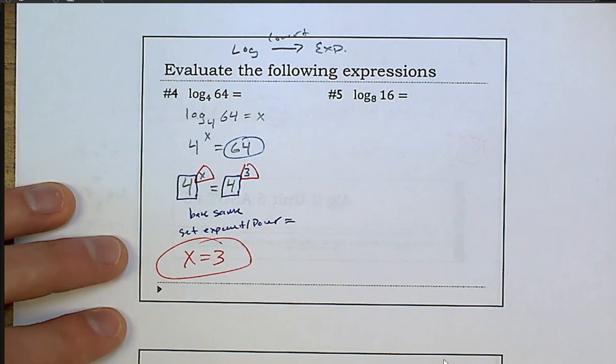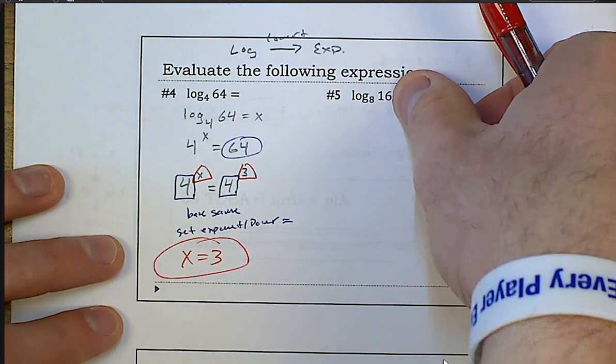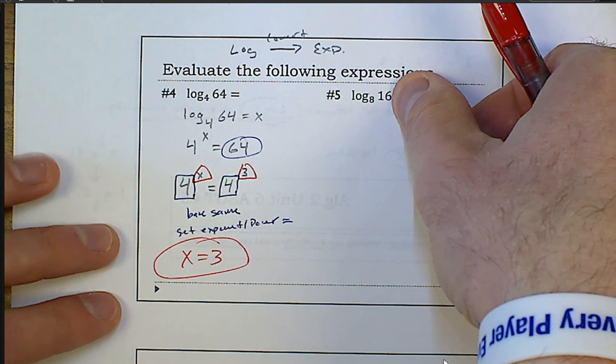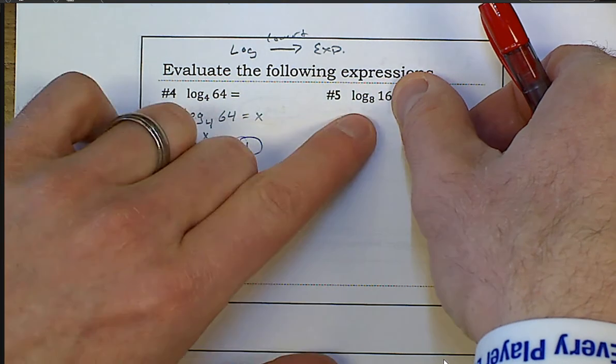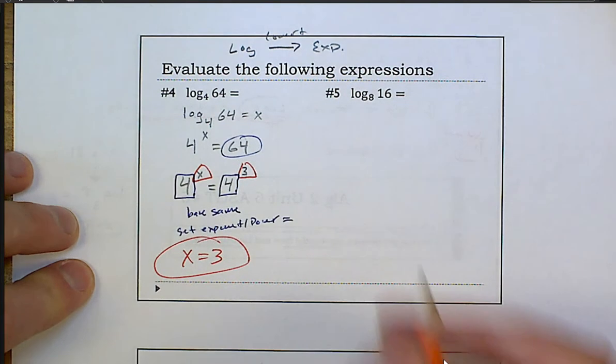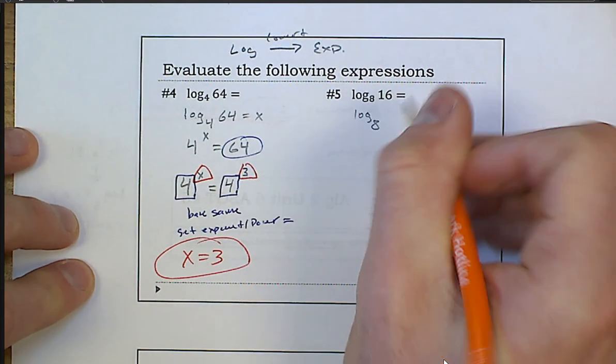So again, number 5. Take a look at this. This is what it's going to look like in your book sometimes. There won't be an equal sign and it won't say equal to x. You just have to look at this and say, oh, okay, I need to go log base 8 of 16 equals x.